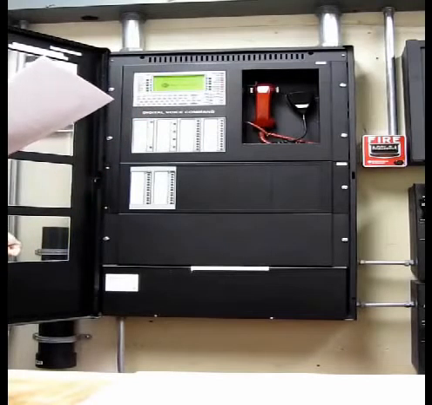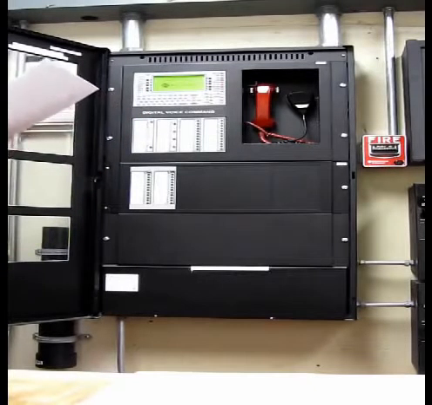That is about the most severe case alarm you can get. And that's pretty obvious there's something wrong.